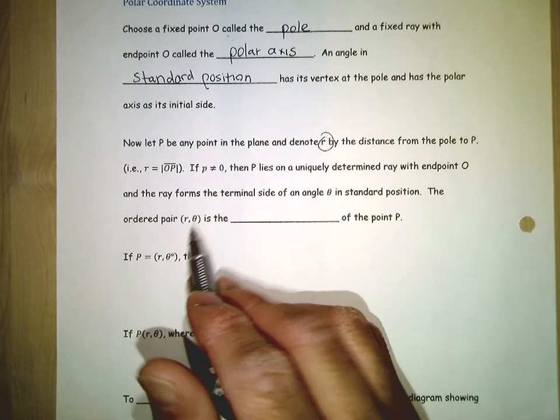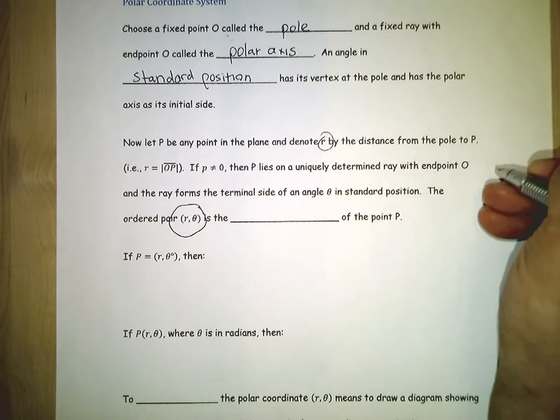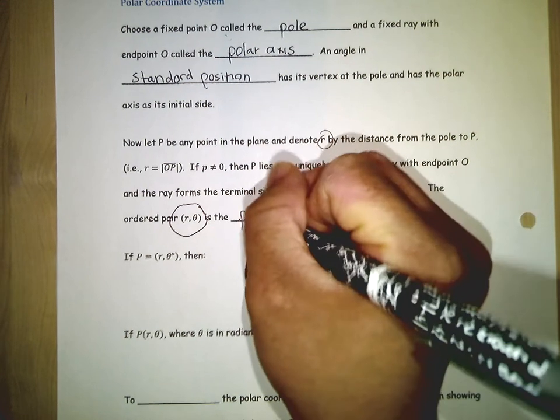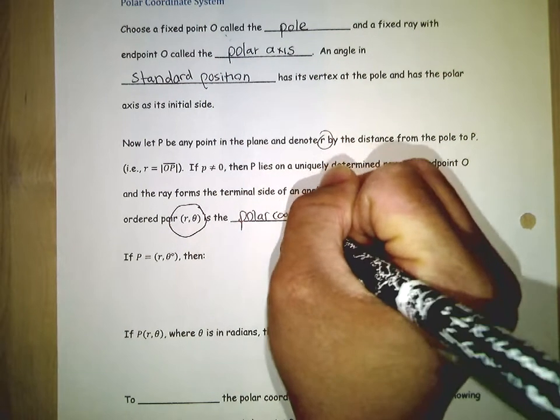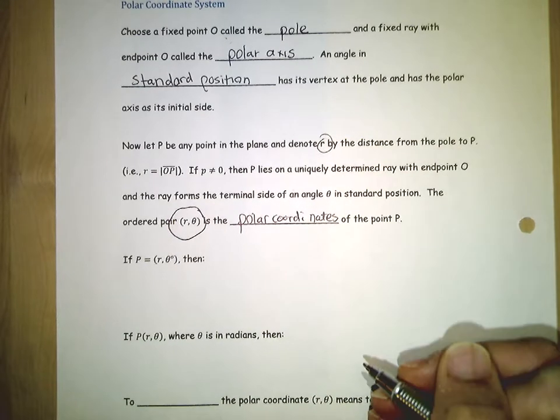The ordered pair (r, theta), and remember that order, it's sort of like (x, y) in the Cartesian coordinate plane. It has to be in the correct order. And this is the polar coordinates of the point P.